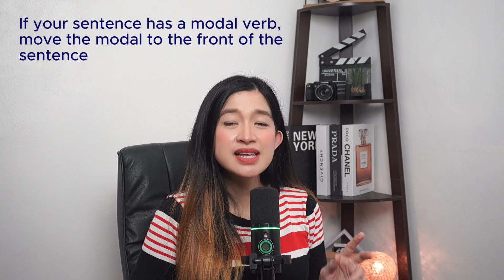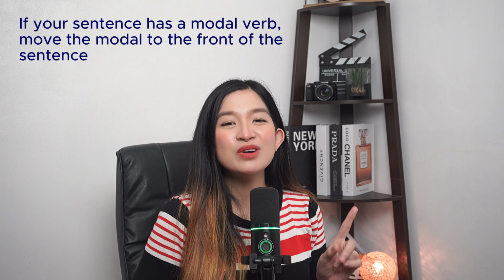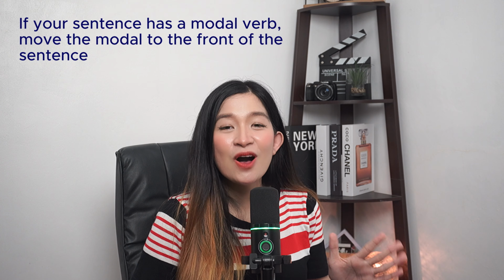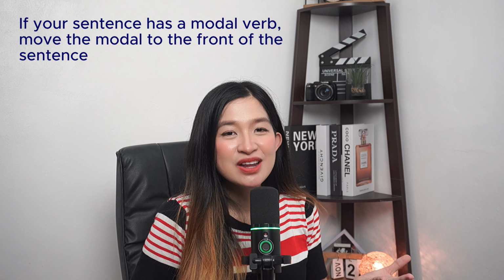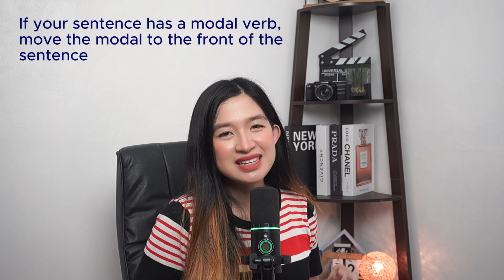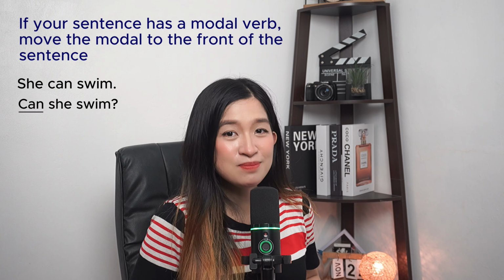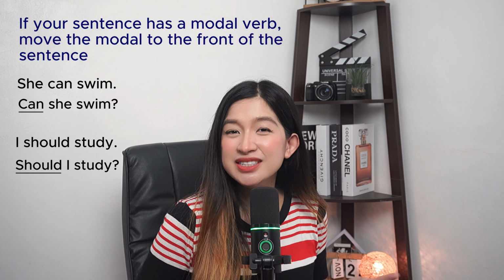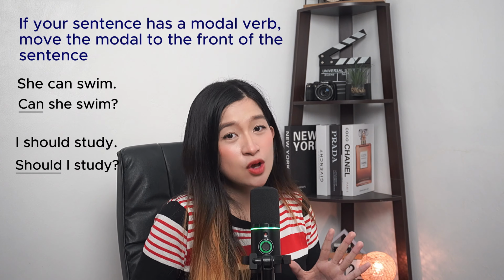Now, if your sentence has a modal verb, forming a question is really easy. It works just like with be-verbs. All you do is move the modal to the front of the sentence. No other changes are needed. Example, she can swim. Can she swim? I should study. Should I study? No change to the main verb. The modal does all the work.